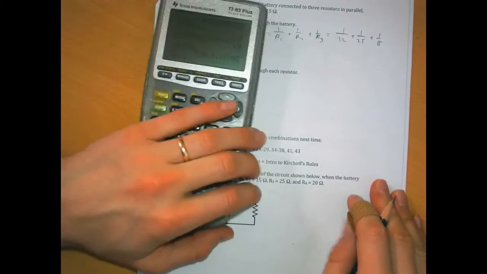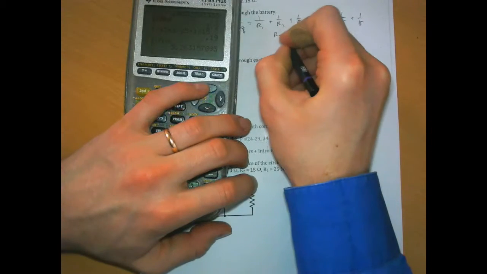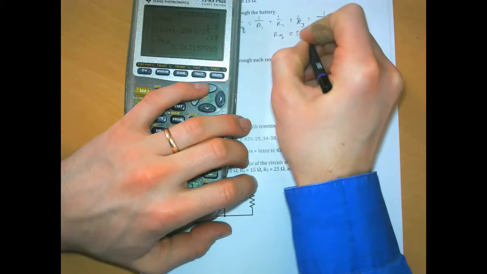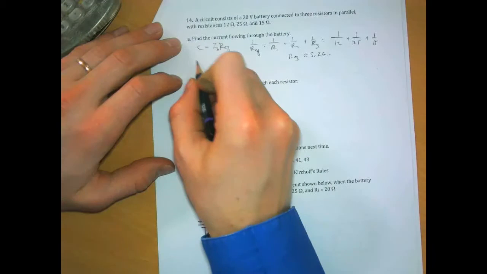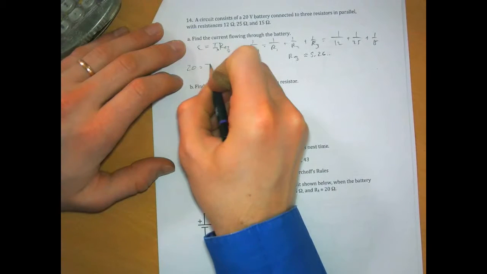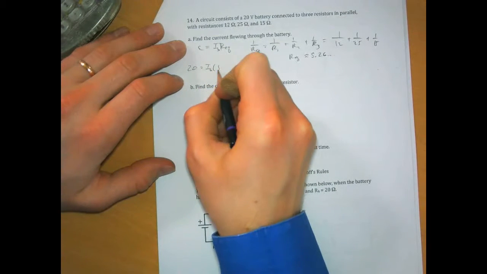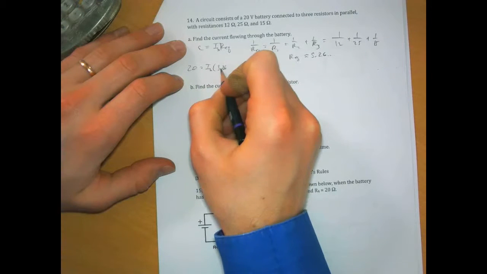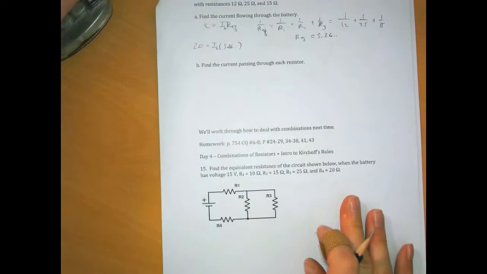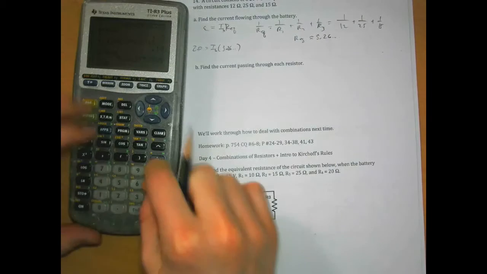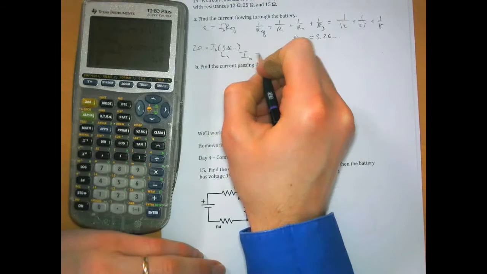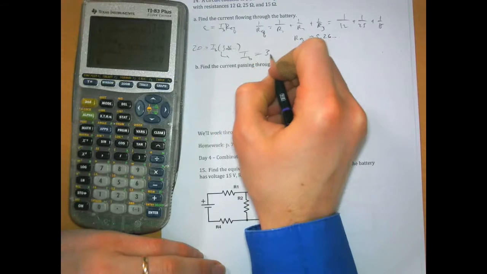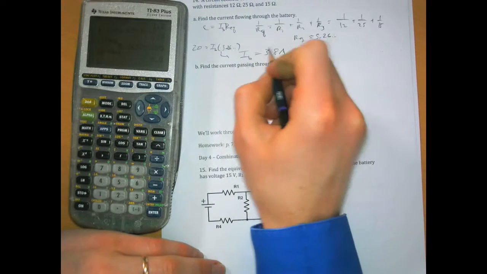And we get that our REQ is 5.26-ish. So then we plug numbers in. 20 is the current through the battery times this 5.26. So we take 20 divided by that, and we get that the current through the battery is about 3.8 amps.